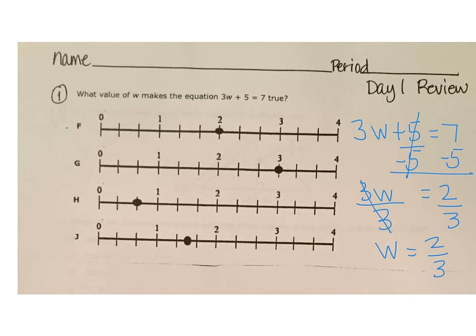Well, on F, this is 2, so that is not true. For G, this is 3, so this is not true. Okay, we're looking for a fraction. On H, this is less than 1 right here, so it makes it a fraction. Let's look at J. This is greater than 1, and it's between 1 and 2, so this is actually 1.5. So that's not true. This has to be our answer, but let's see why.